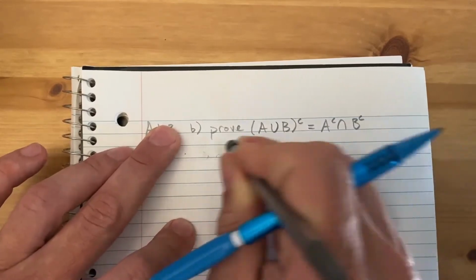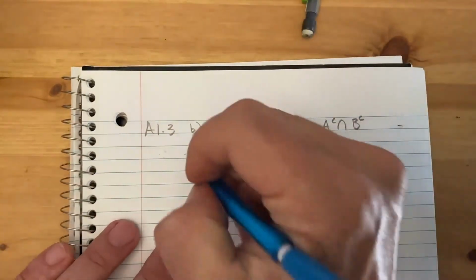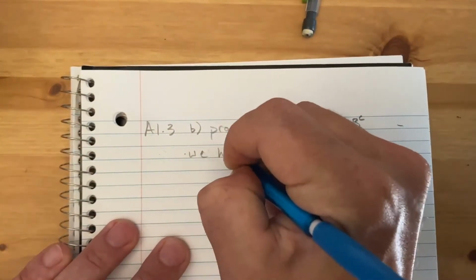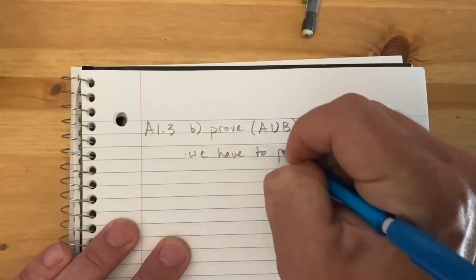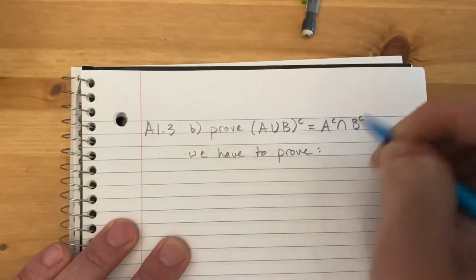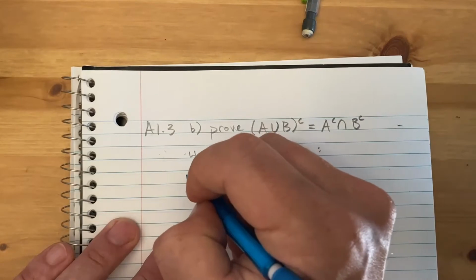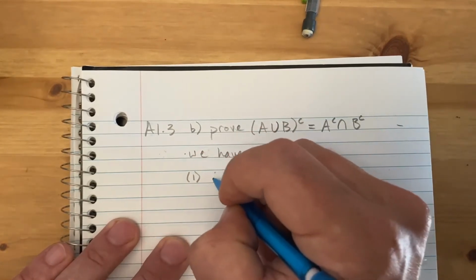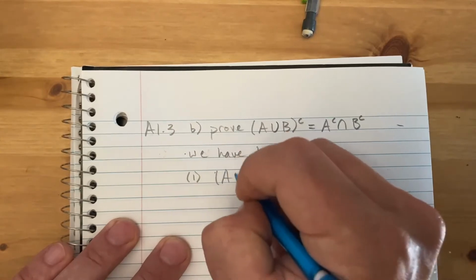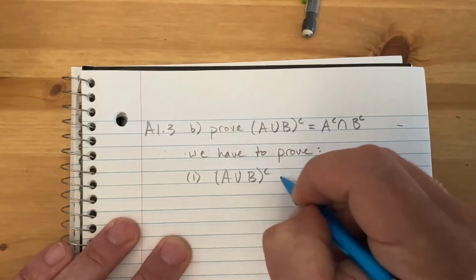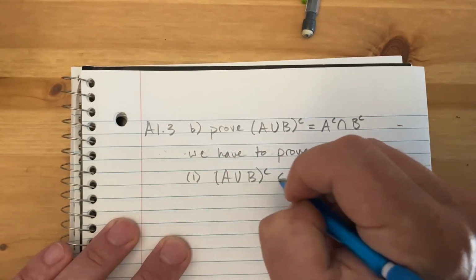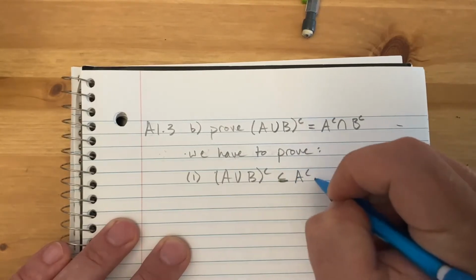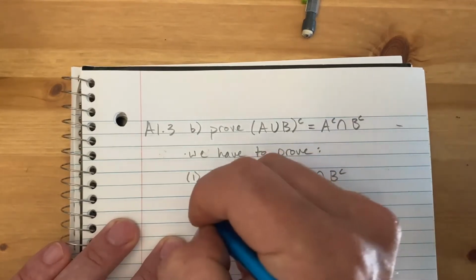Just so we're super clear here, we have to prove, first of all, that A union B complement is a subset of A complement intersect B complement.